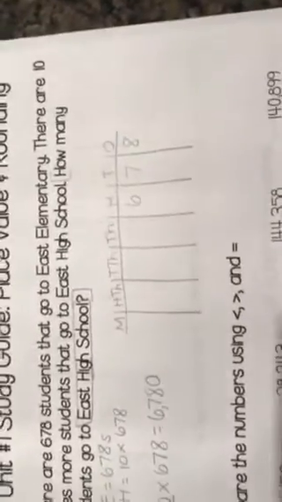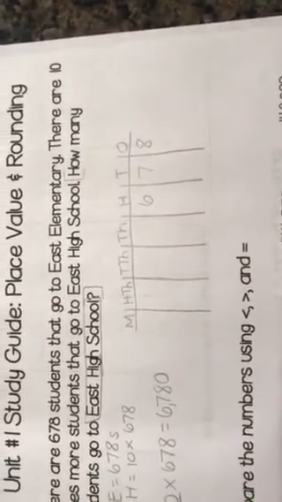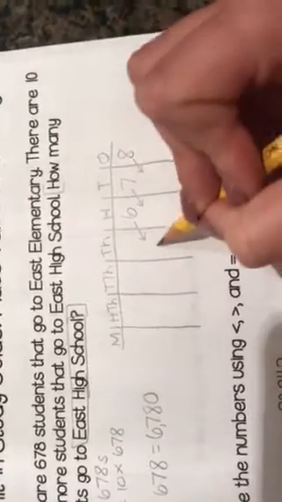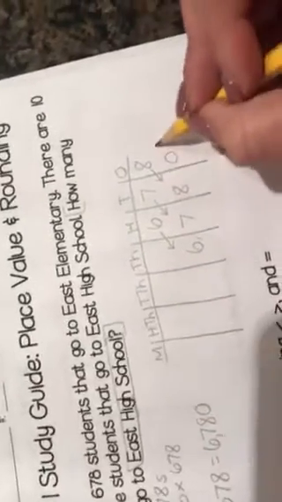And I know that every place to the left is 10 times greater than the place to the right. So if I'm going 10 times, each of my digits is going to move to the left one place. And then I put that 0 at the end. That's why I can put the 0 at the end over there. So my answer is 6,780 students.